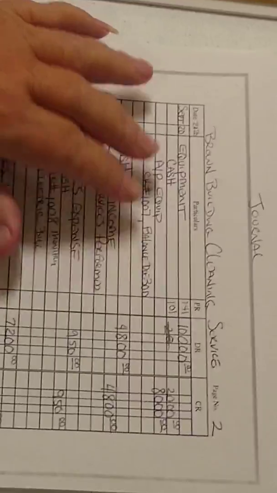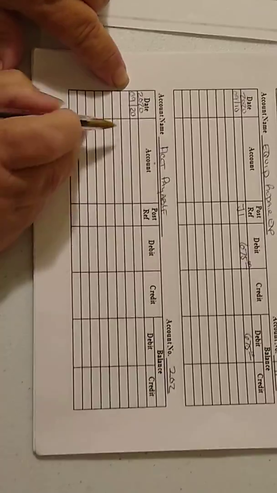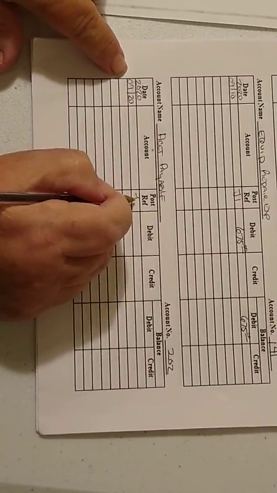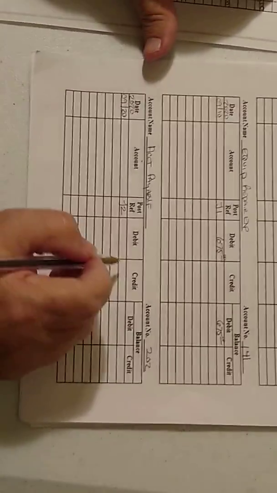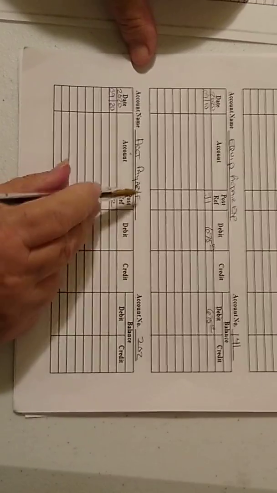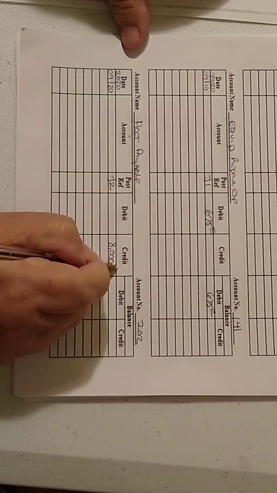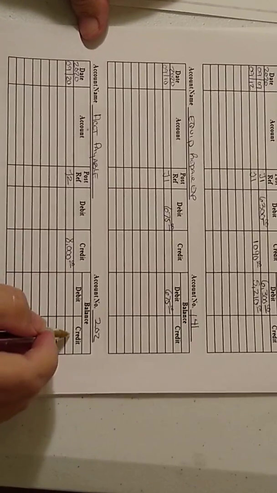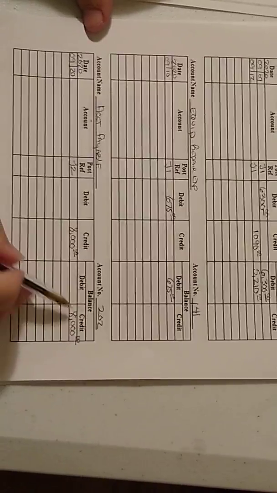Okay. Accounts payable. Same day, 2020, 0920. Posting reference is J2. And we credited the accounts payable. We increased accounts payable by crediting it. So $8,000. And then bring that on over to the credit balance. And then go over here and put account 202.